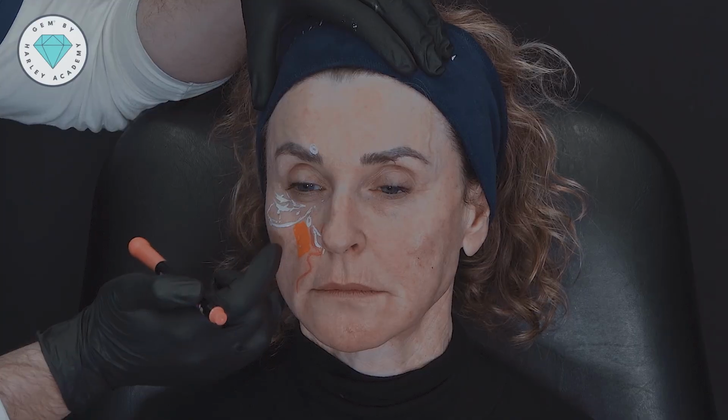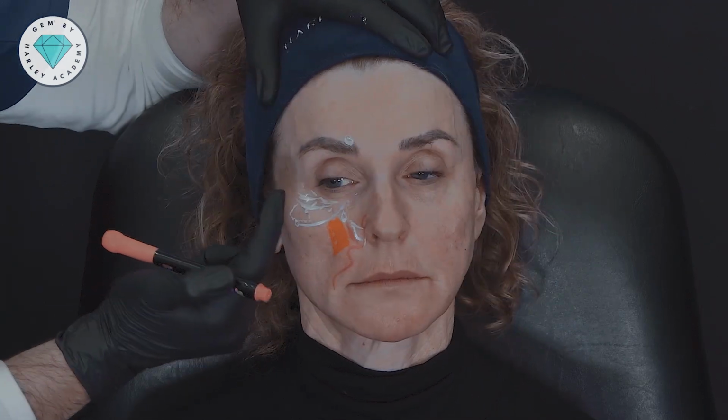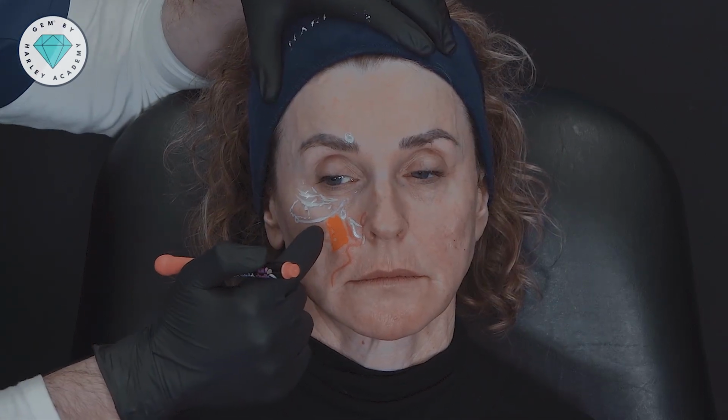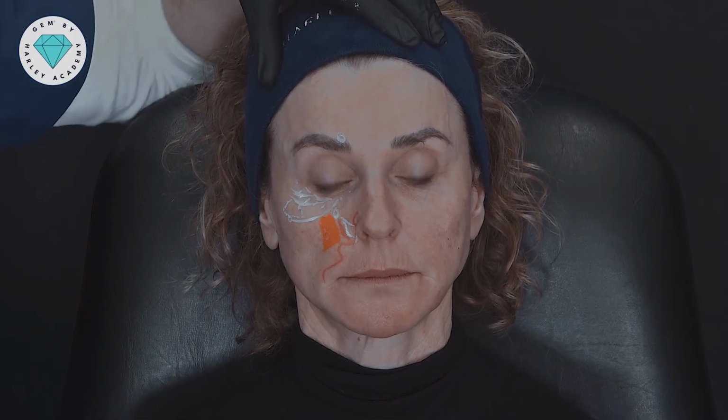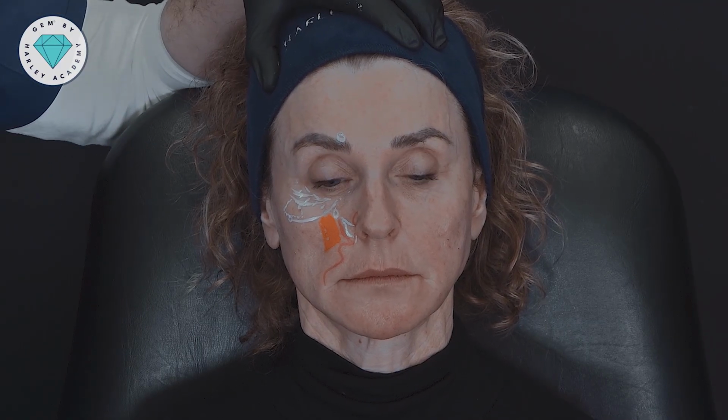So considering those, if we take an injection point in line with the mid-pupillary line or even the lateral limbus of the iris down onto bone and inject slowly with a high G' product, that's how I'm going to maximize the chance of the gel sitting in this deep cheek compartment.